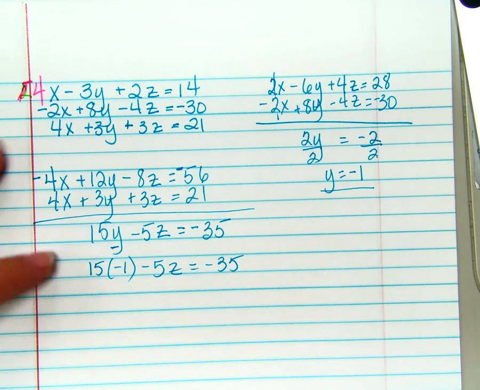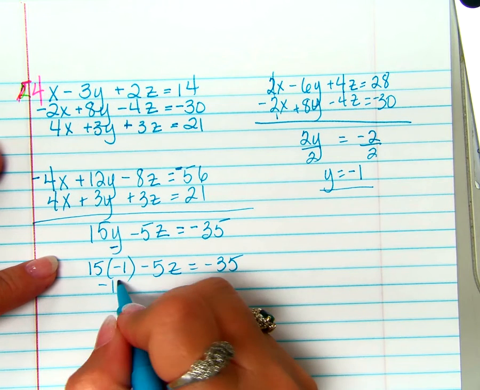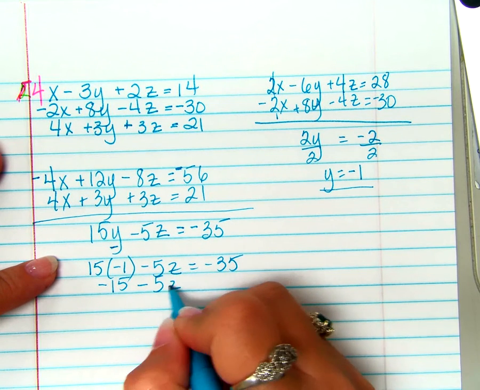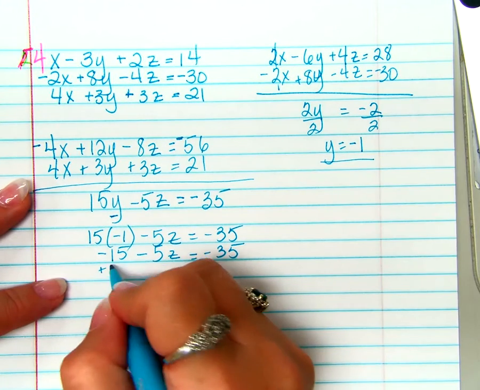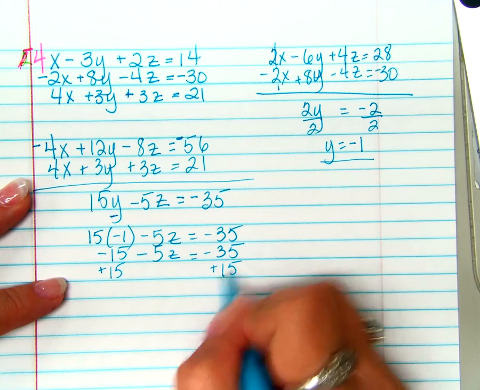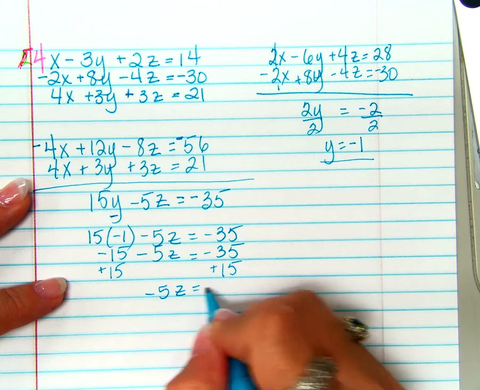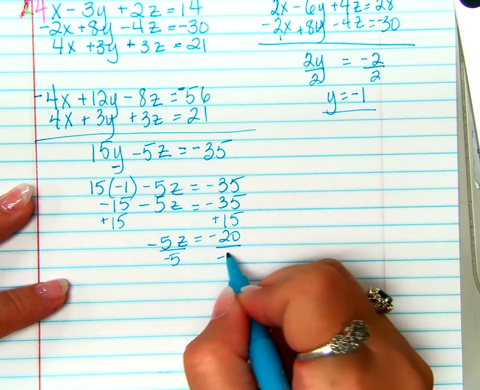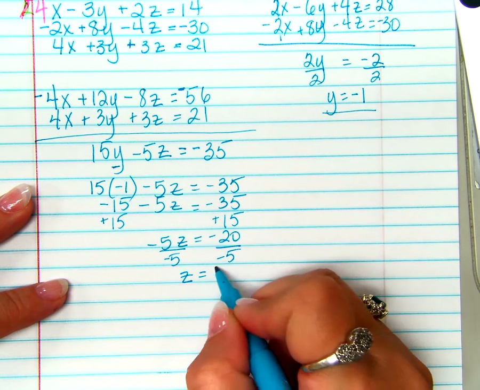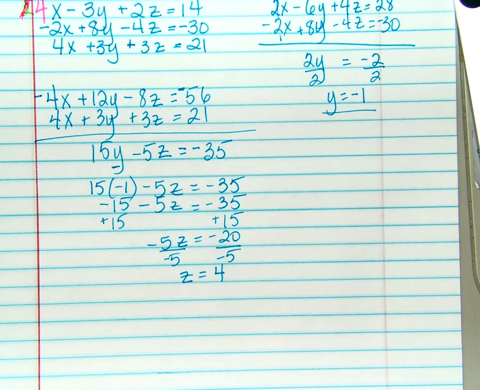What is 15 times negative 1? Negative 15 minus 5z equals negative 35. So we add 15 to both sides. Negative 5z equals negative 20. Z equals 4. Where do you want to plug it all in? Why would you choose the first equation and not the second one or the third one?